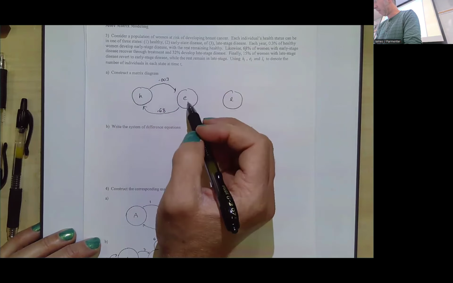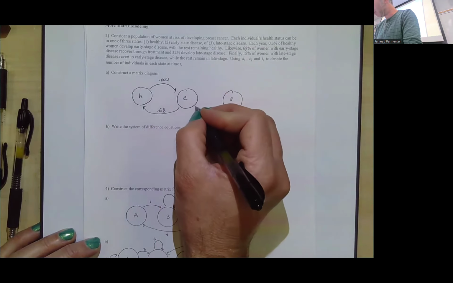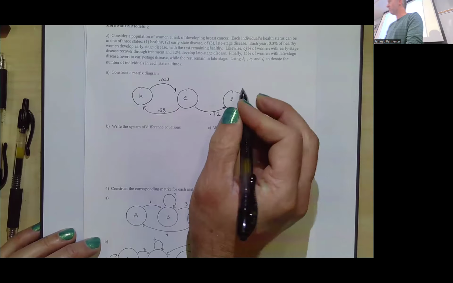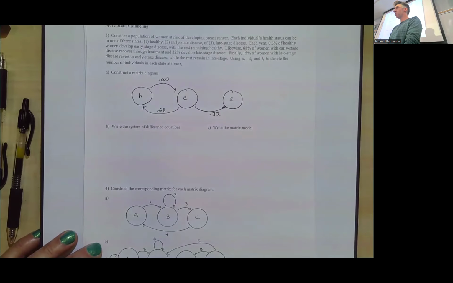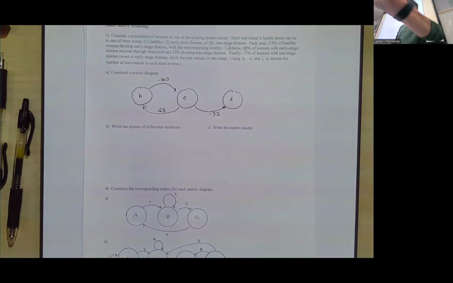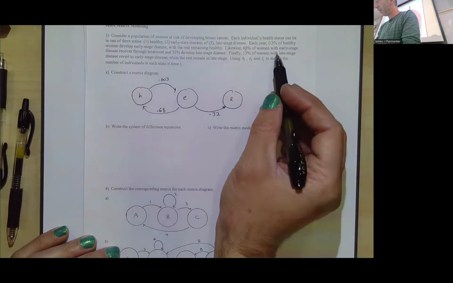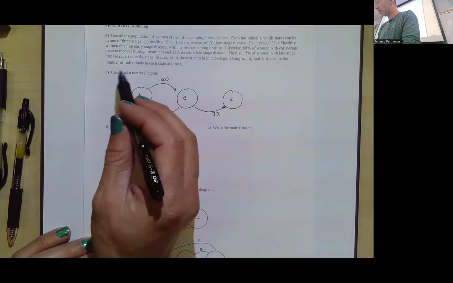And 32% of them develop late stage. So you can't stay early, apparently, right? You either go from early to healthy or early to late. There's no other option in this model, right? Not really in real life, just in this model, that's what's happening. And finally, 15% of women with late stage disease revert to early stage disease.